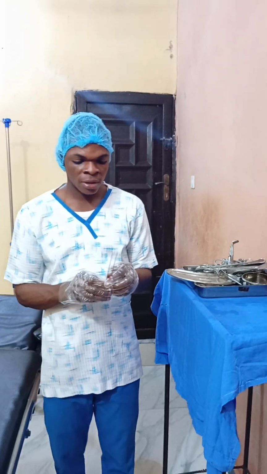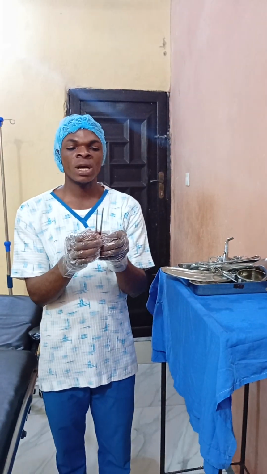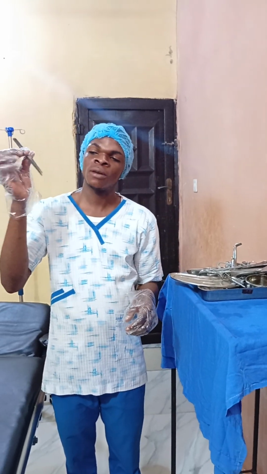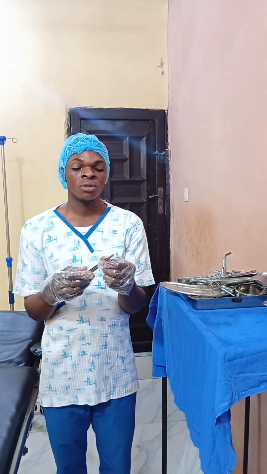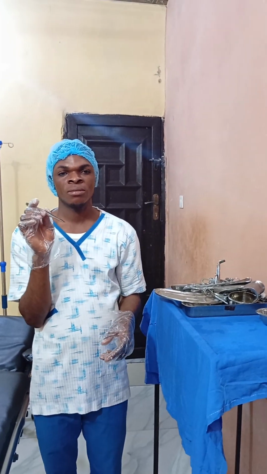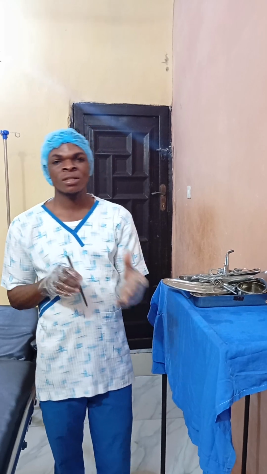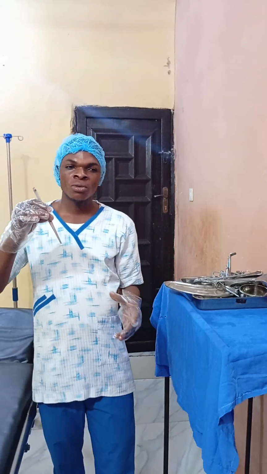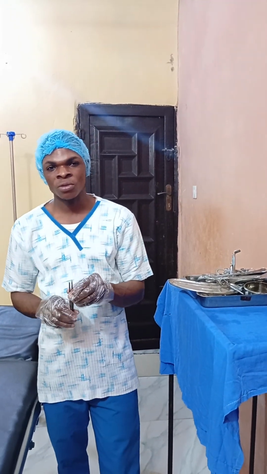So now look at this forceps. I think you know this forceps. This is non-tooth dissecting forceps. Just look at how it looks like. It is used during suturing to hold the tissues together. When you want to suture the space that you make, or the incision that you make, you use this to hold the tissues together so that you can be able to suture.